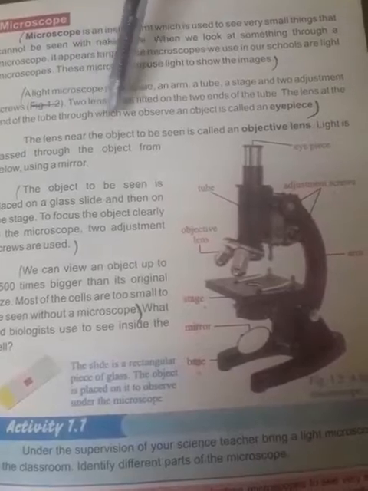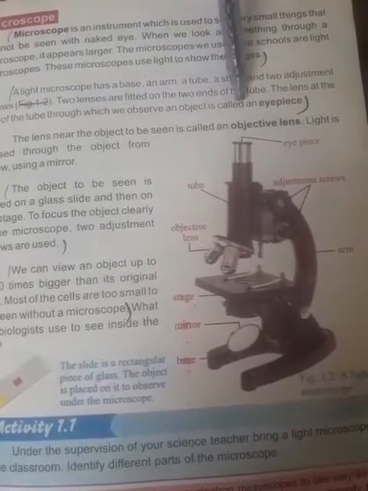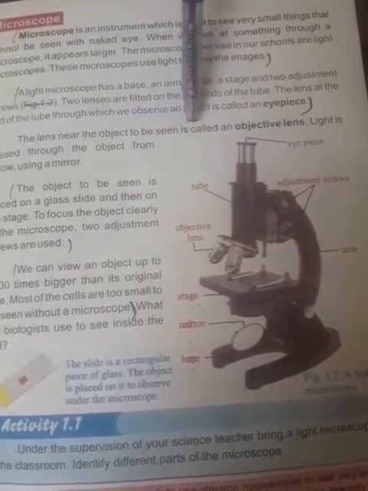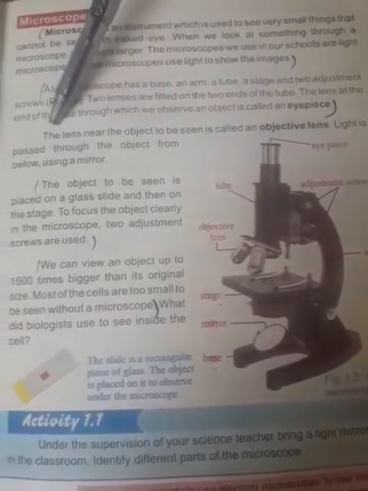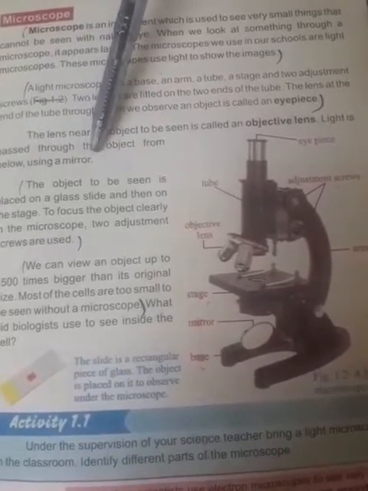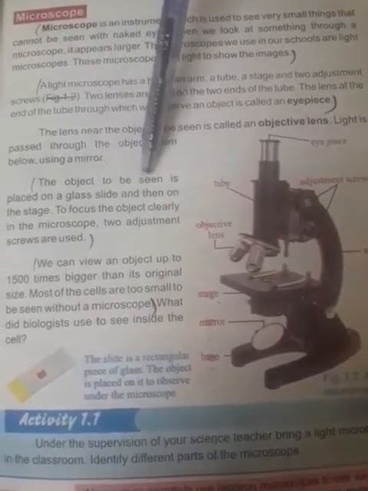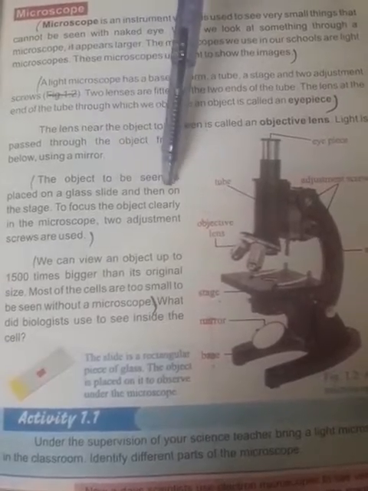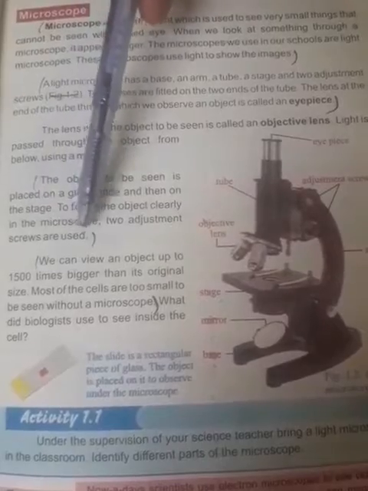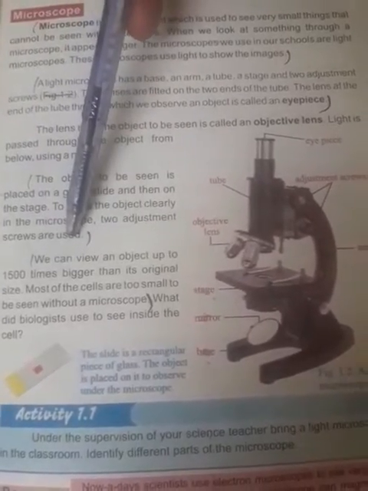The lens at the end of the tube through which we observe an object is called an eyepiece. The lens near the object to be seen is called an objective lens. Light is passed through the object from below using a mirror. The object to be seen is placed on a glass slide and then on the stage. To focus the object clearly in the microscope, two adjustment screws are used.